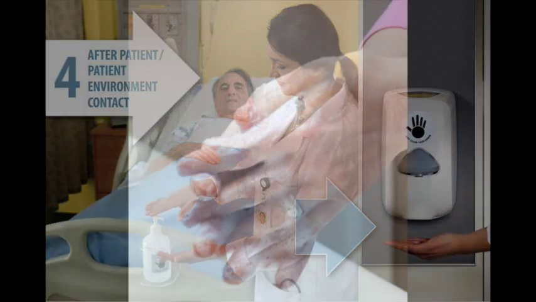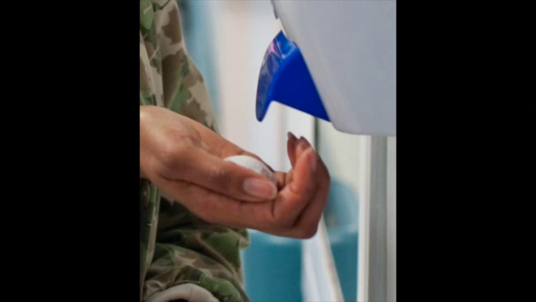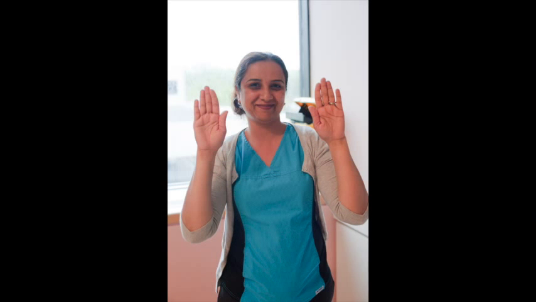Let's continue our commitment to hand hygiene and recognize the 4 moments, wherever and however they present themselves. Hands up, Rouge Valley, because we know they're clean.